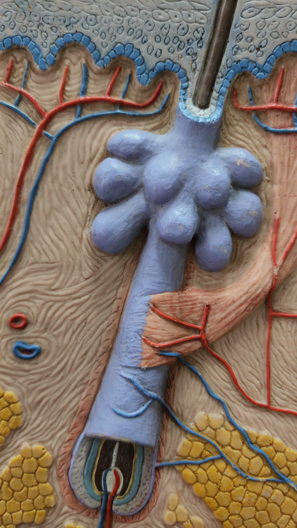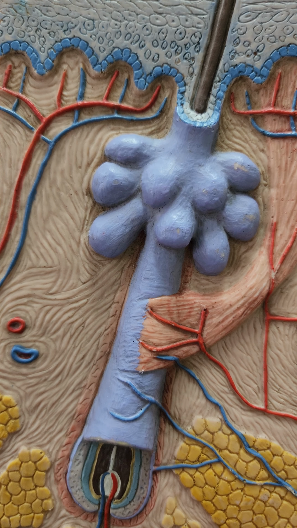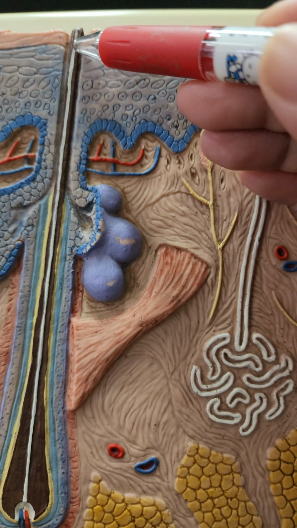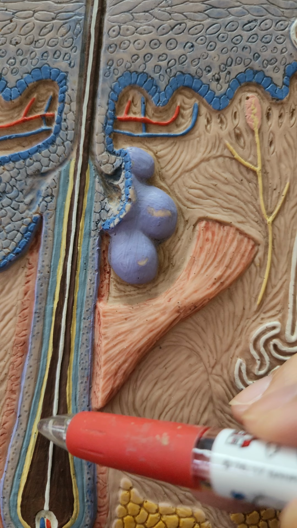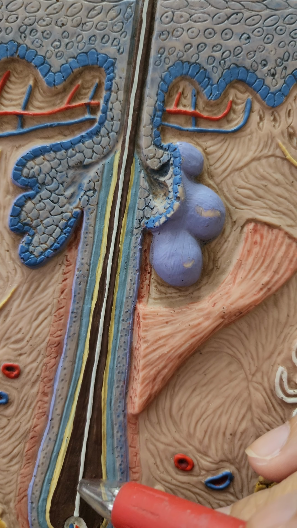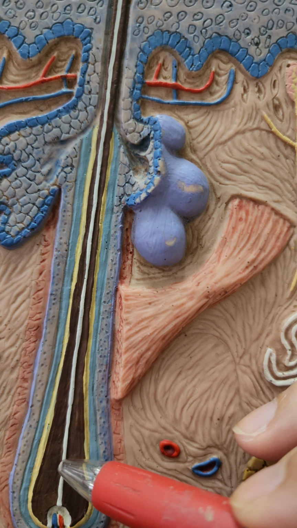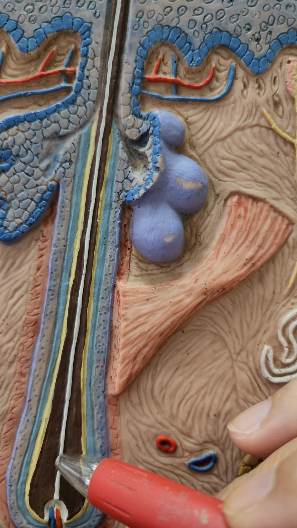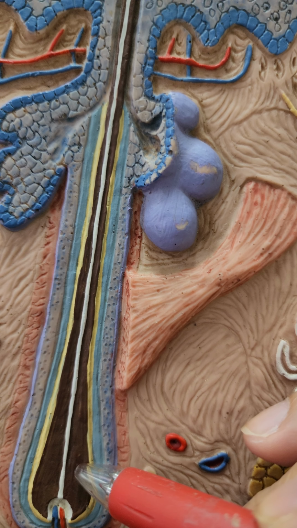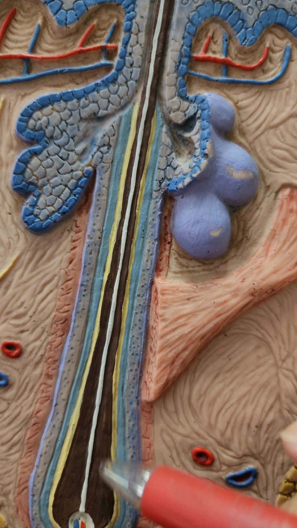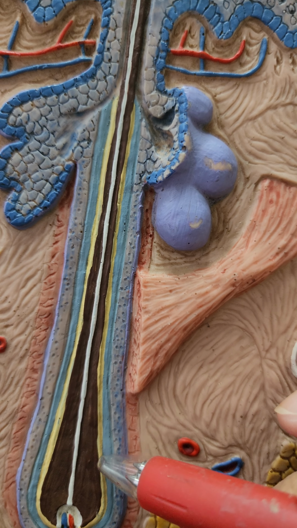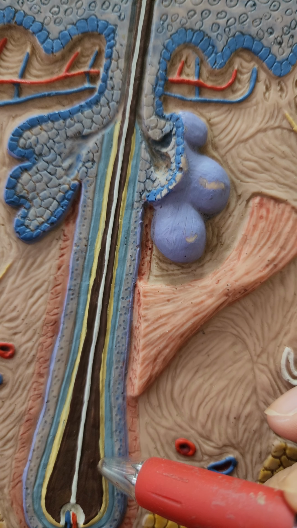So what are the different layers of the hair itself? So let's start here. So this is the hair, and the cross section of the hair is shown here. In the middle, this white structure that you see there, that is the medulla. Right next to that would be the hair cortex, and surrounding the hair cortex, responsible for the shiny appearance of the hair, is this yellow structure here, and that is the hair cuticle.